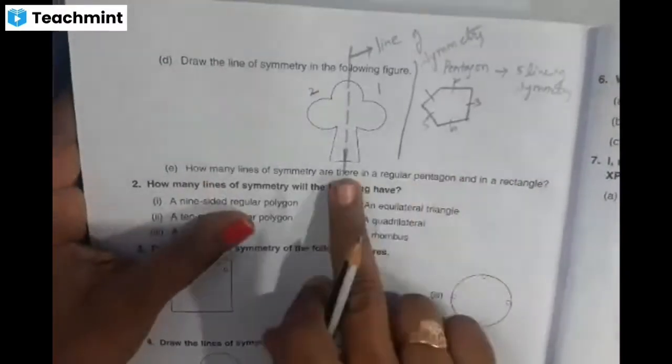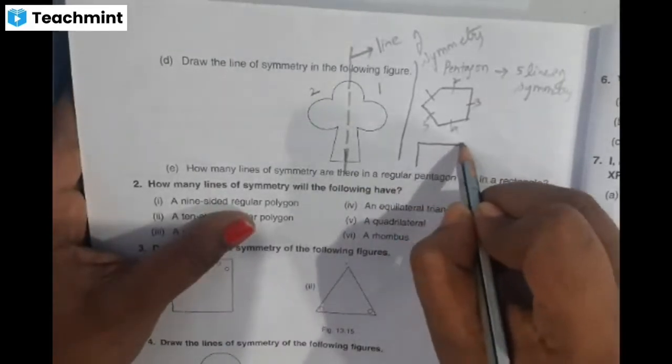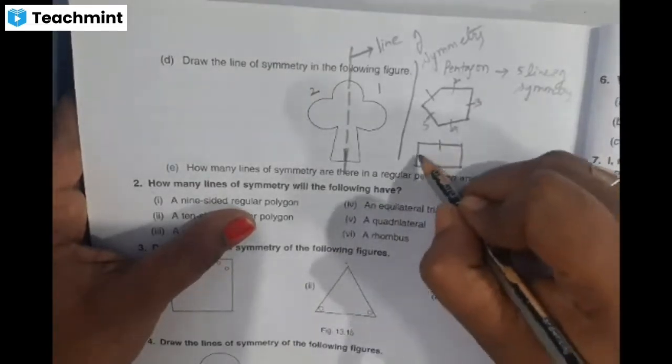This we have learned in the previous session. Then rectangle. If I'm going to draw the rectangle here, we know opposite sides are equal in a rectangle. Therefore, when I'm going to fold this rectangle about the horizontal line, we get a symmetrical figure. And if I'm going to fold about the vertical line, then also I'm getting the symmetrical figure. Therefore, these two are the lines of symmetry. But if I'm going to fold across the line or about the corners, I don't get any symmetrical figure.